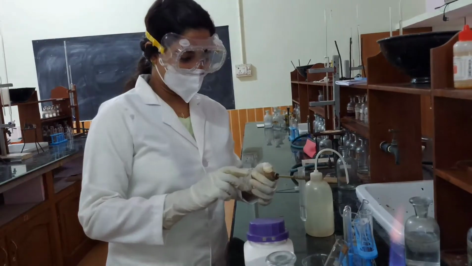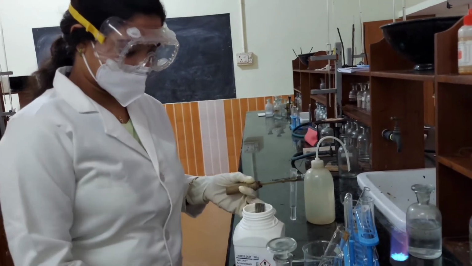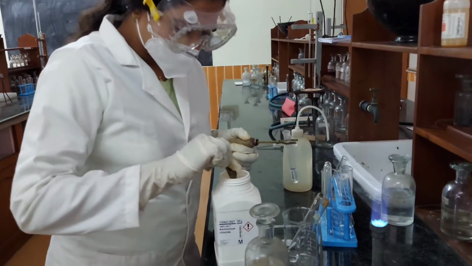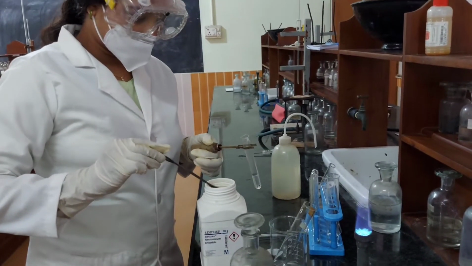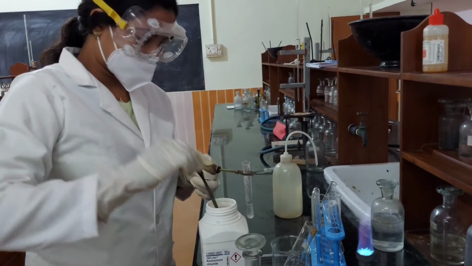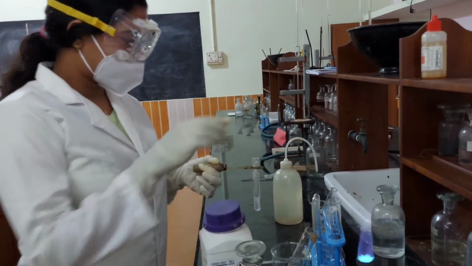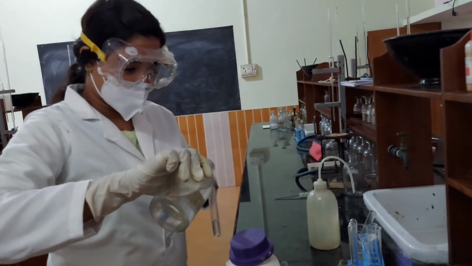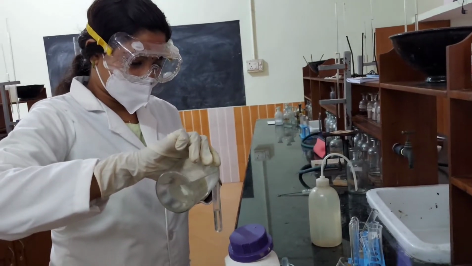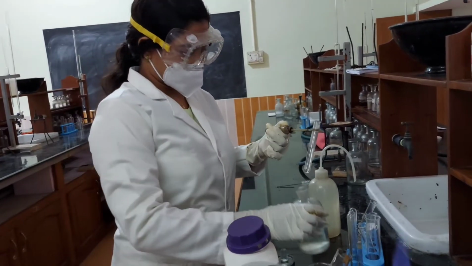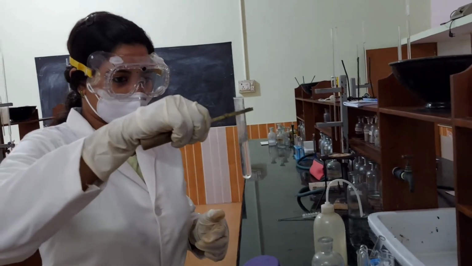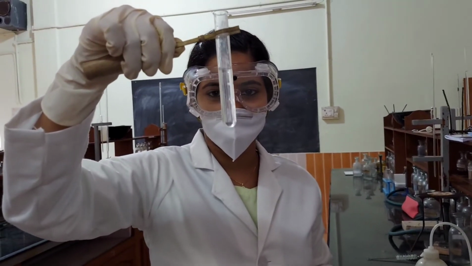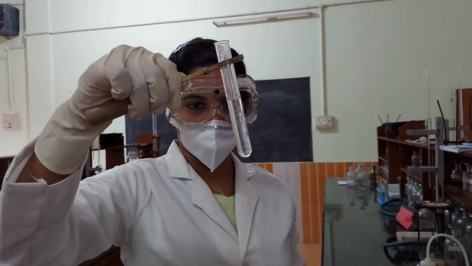Then ammonium chloride and excess ammonium hydroxide are added. As you can see, there is no residue, so absence of group 3 cation, chromium, aluminium and iron.